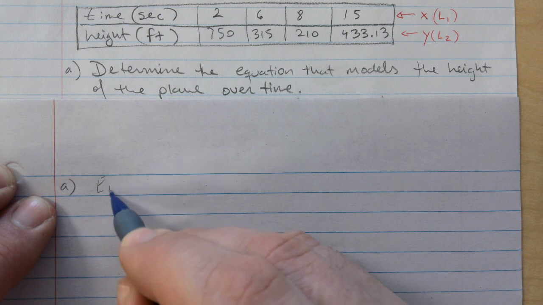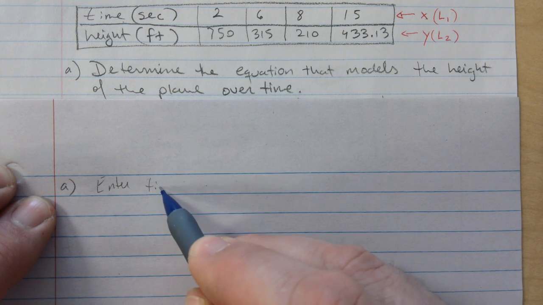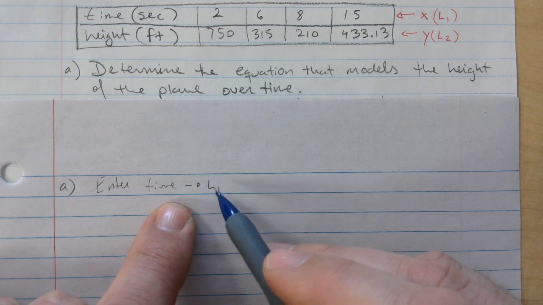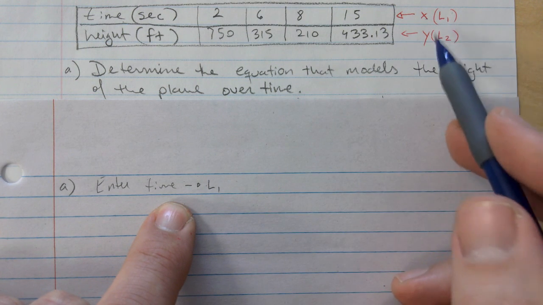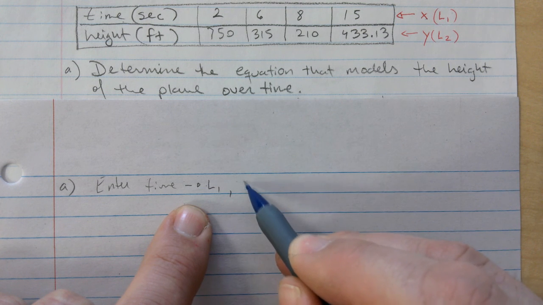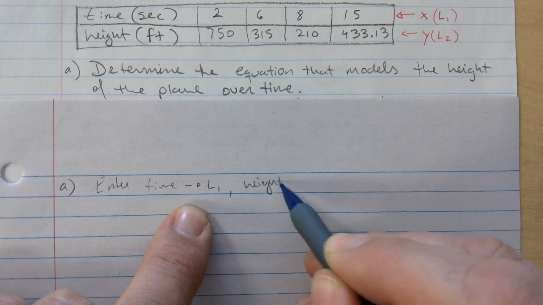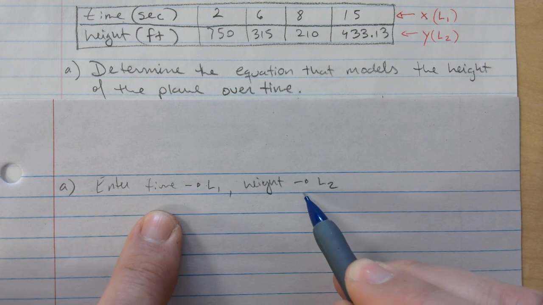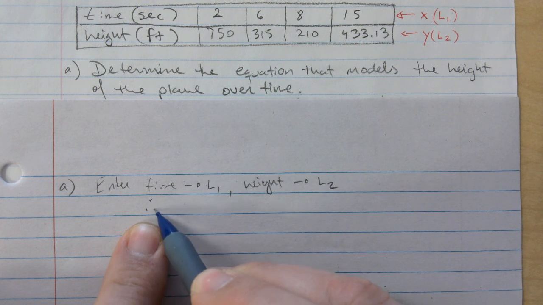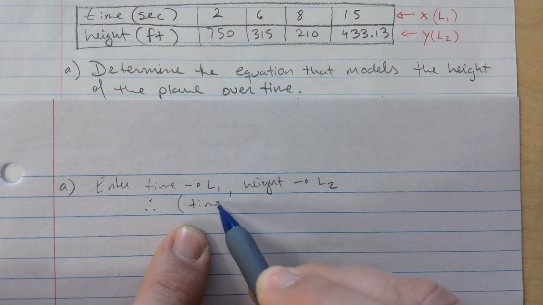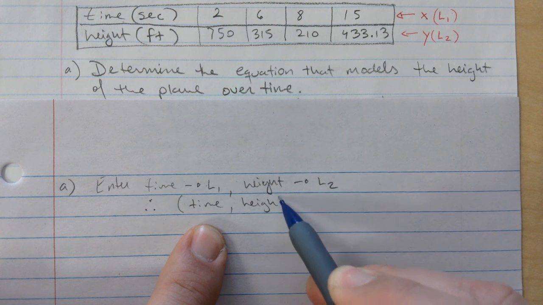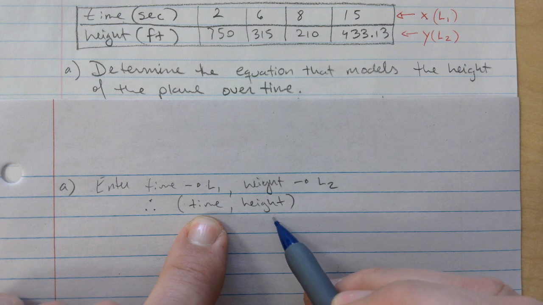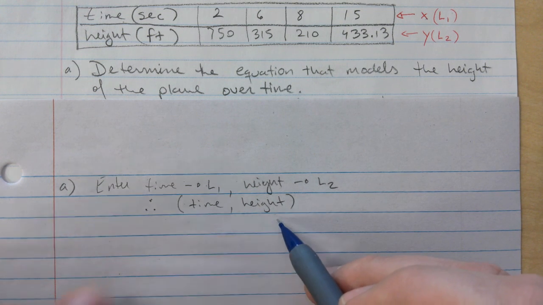So enter time into L1. You don't have to do this on any assessment, whatever. If you just let me know up here, that's fine, right? And the height into L2, right? So we know that this is our X and our Y, right? Therefore, every single point from now on is going to be time and height, right? Every single point is going to refer to the time first and then the height at that particular time, right?